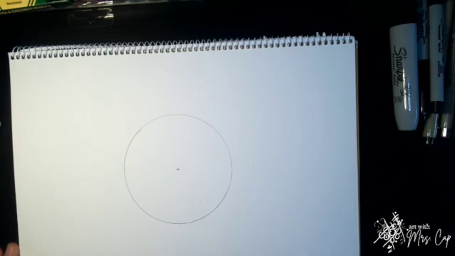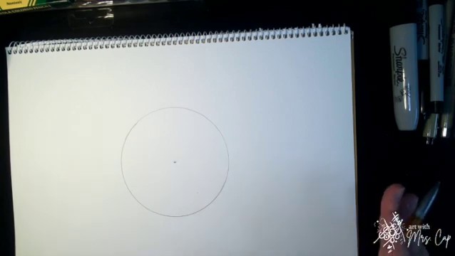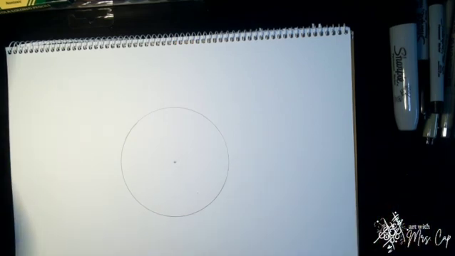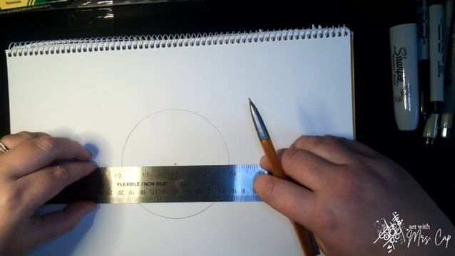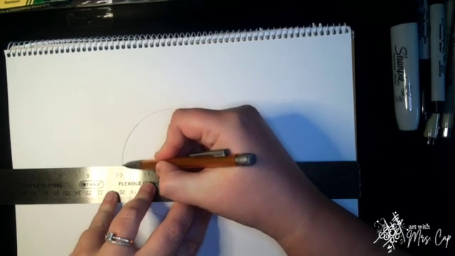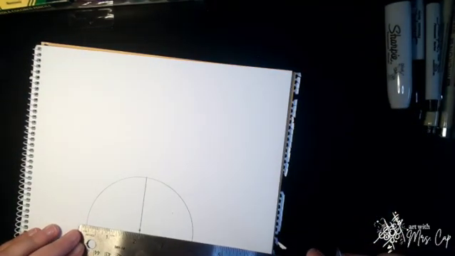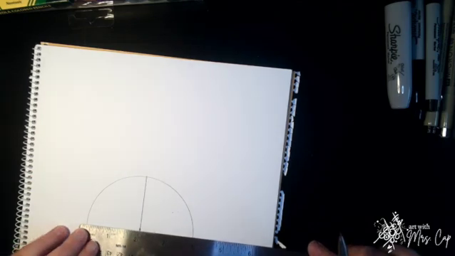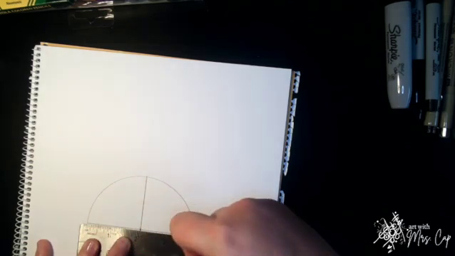All right, because with our color wheel, I am requiring 12 sections of color. Okay, but if you want to do more, you can. But I'm just requiring 12. So we're going to do our fourths first. And then each of these sections we're going to divide into thirds.